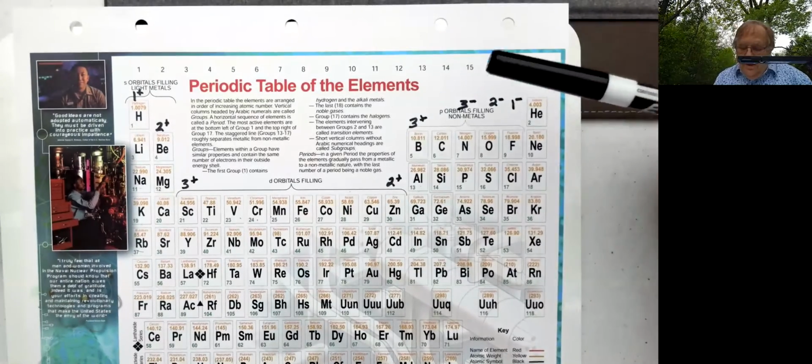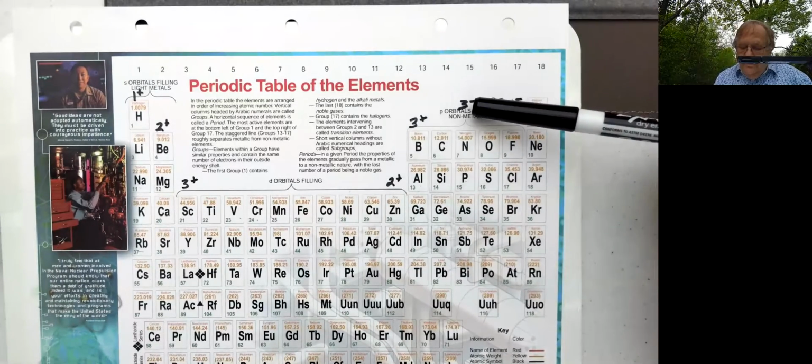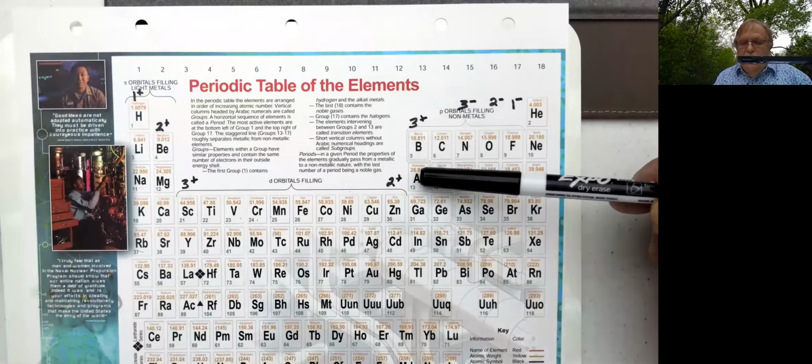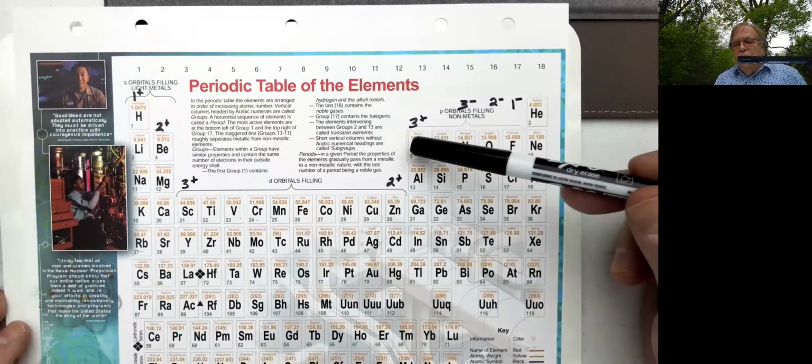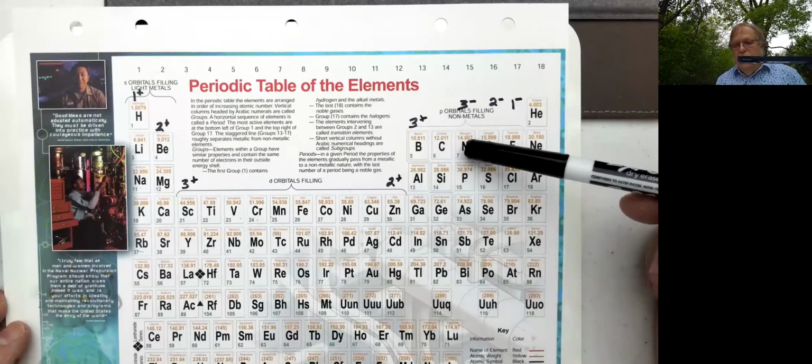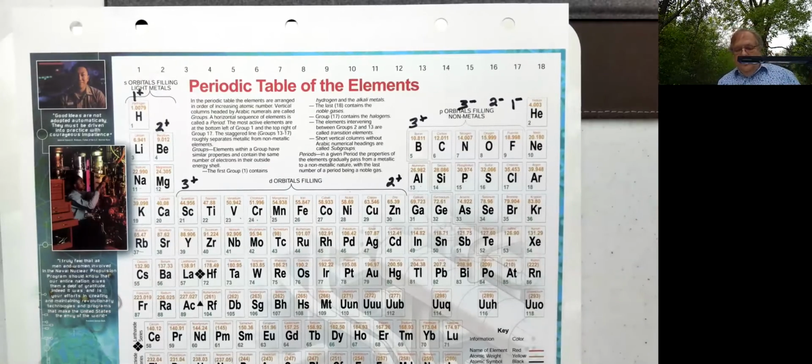So here we have aluminum, which is +3. And let's use nitrogen, which is right there, which is a -3.